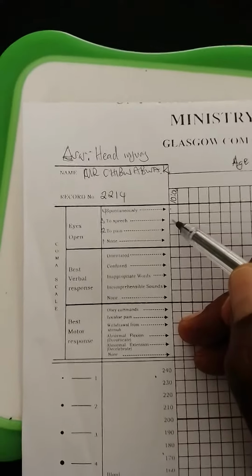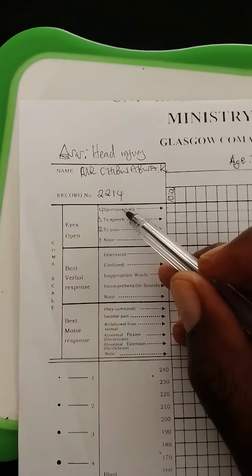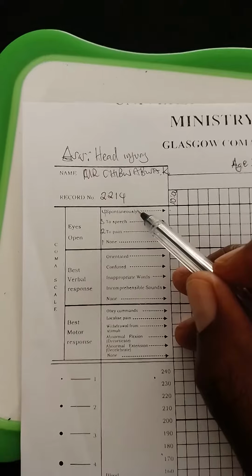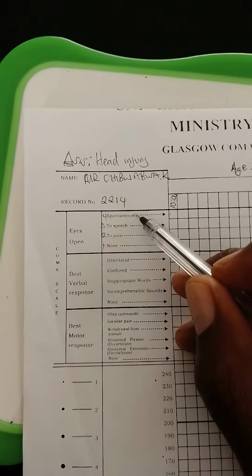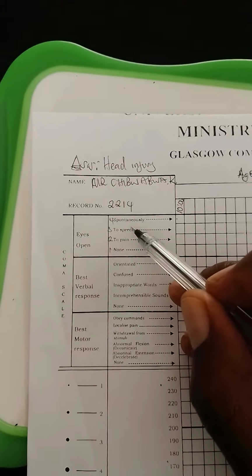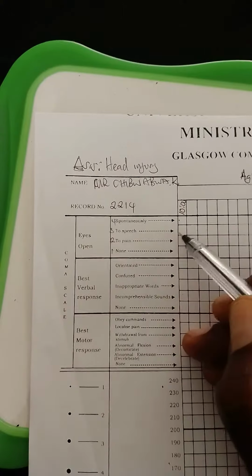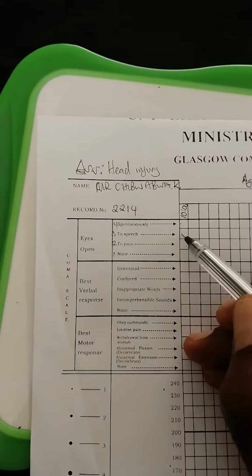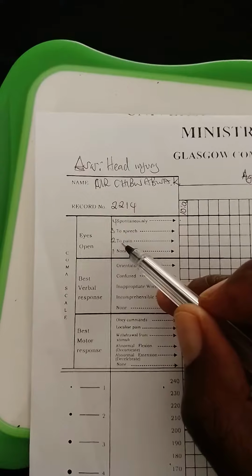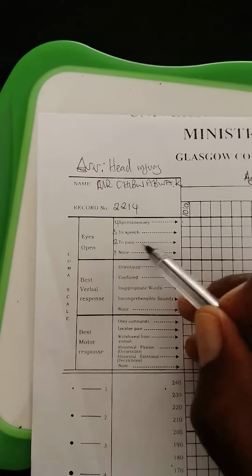For example, I enter the room now. He doesn't open his eyes spontaneously. I call out his name. He doesn't open, meaning I'll not tick there. If I pinch him, then he opens his eyes, meaning I'll give him a 2 there.